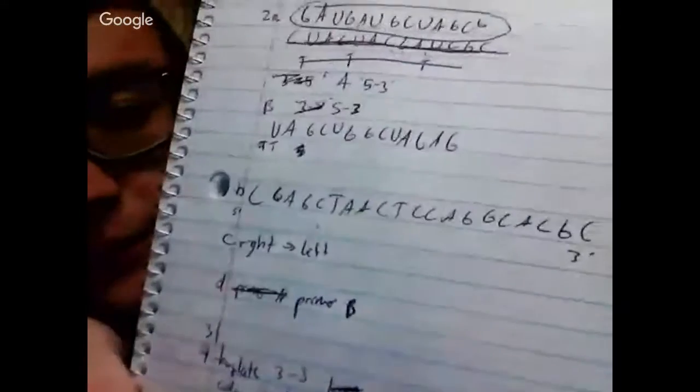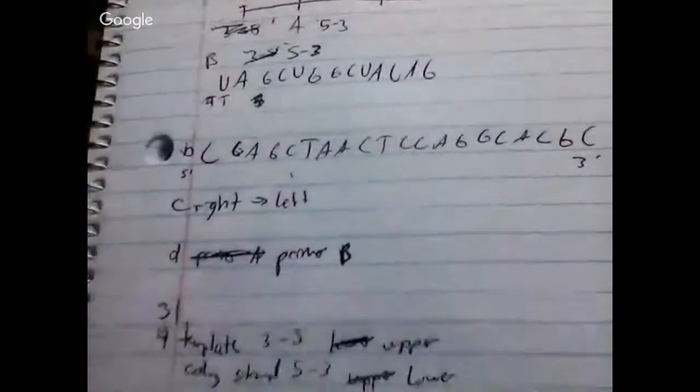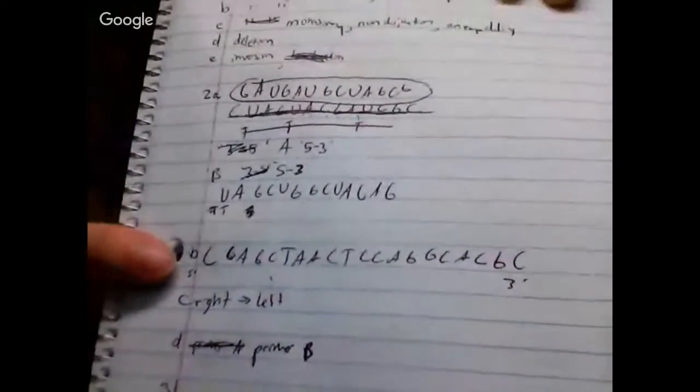And then for B, what's the DNA sequence between the primers? So between the primers, A and B, I just listed it again. I'll show you again. Right here for C. B right here. So that long one right there from 5 to 3.